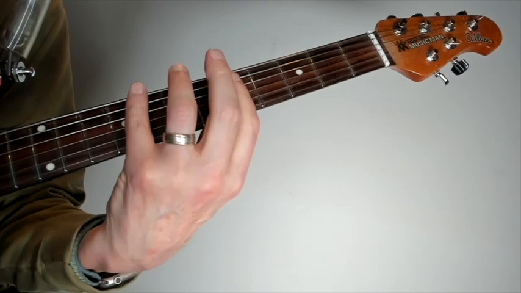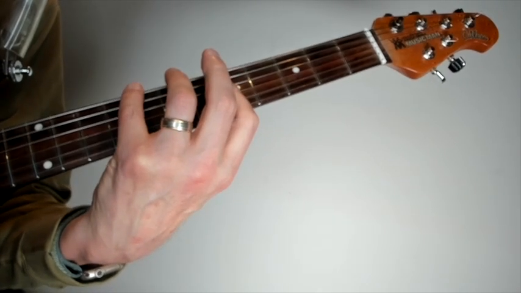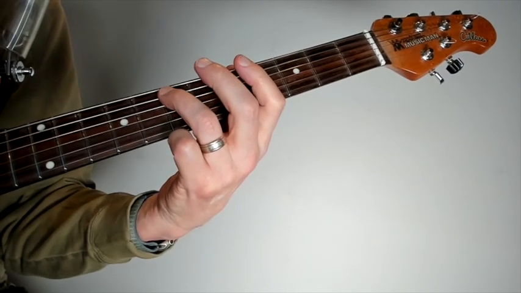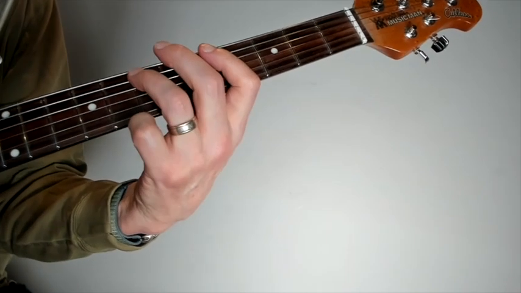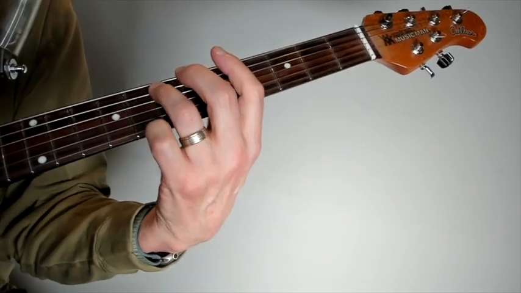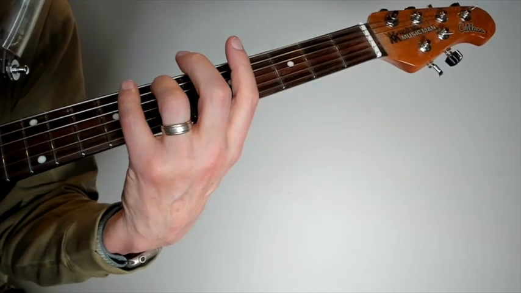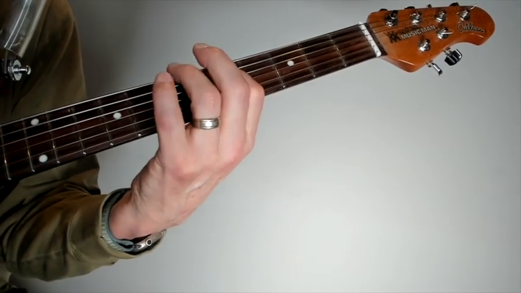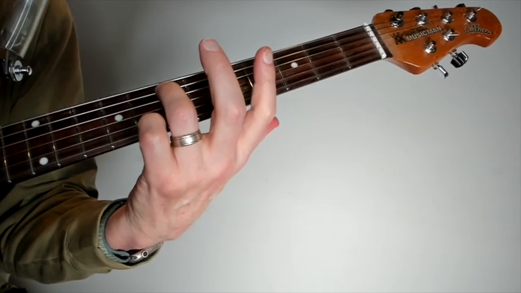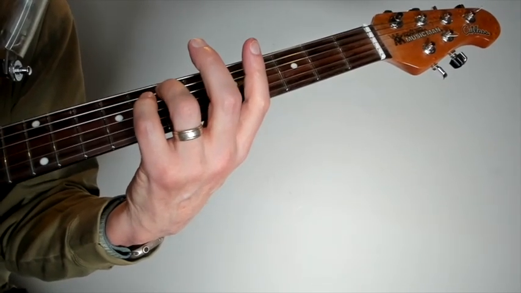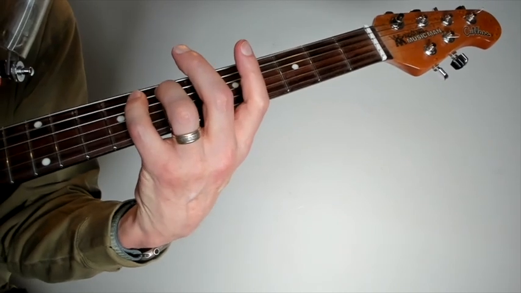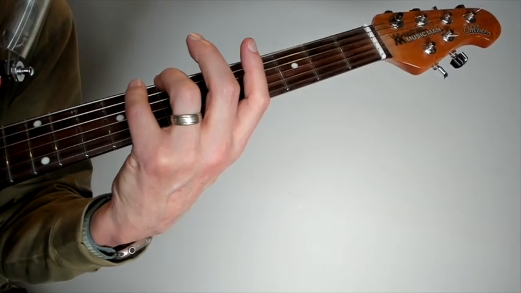A minor's relative major is C major, and this same note that was the fifth of A minor is the third of its relative C major. In C, 1, 2, 3, that's the third. Use the same rule, raise it a half step, and it becomes the key up a fourth.